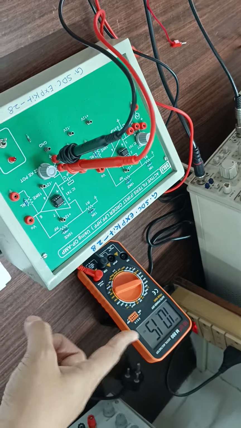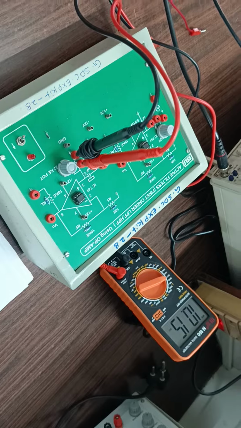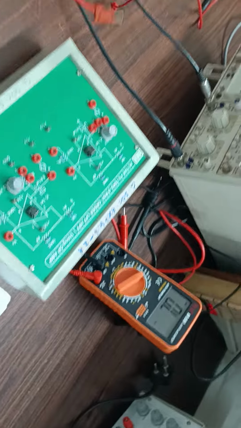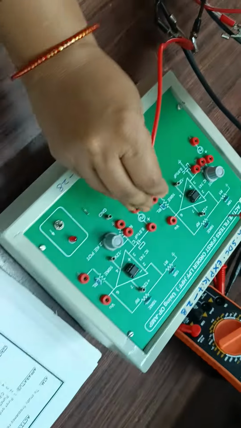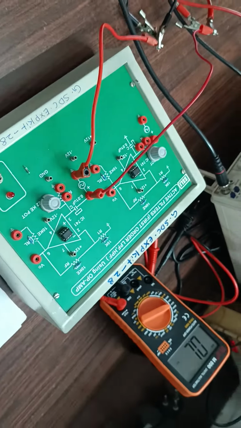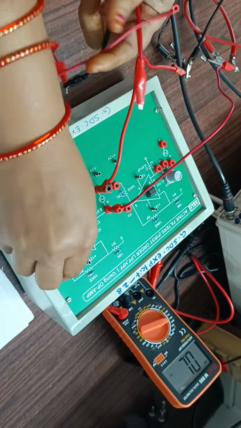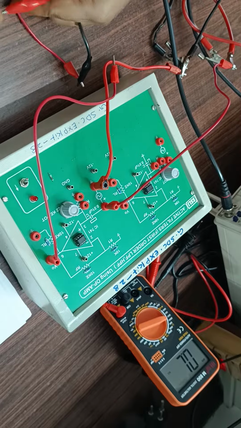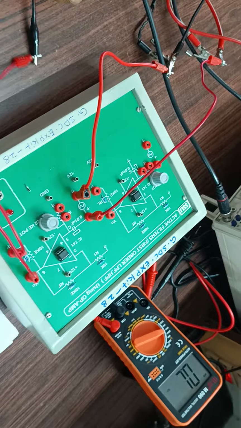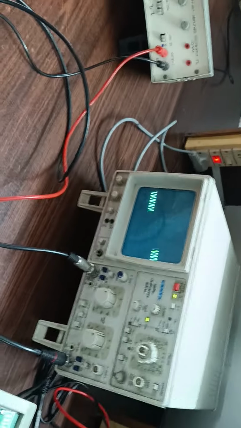You can see the reading in multimeter. Switch off the kit and you have to set this value. After setting the value, remove the probes and keep the input signal. Make the connections. Again, input you have to give like this. Input you are seeing in channel 1 and output will be seen in channel 2. Only 4 wires are needed for these connections, input to output. And switch on the kit and again keep at 1 kilohertz and observe the signal.